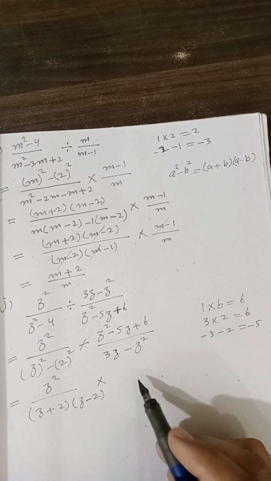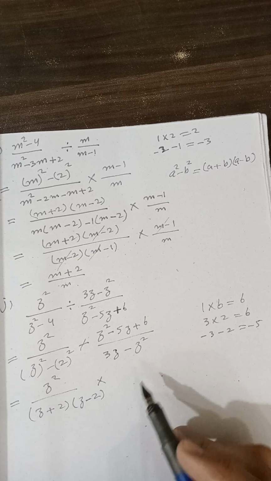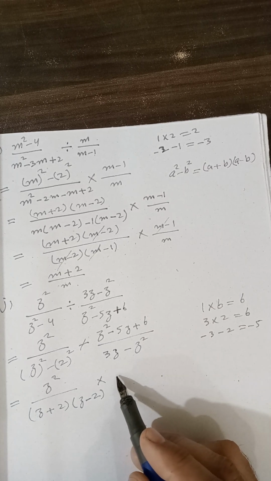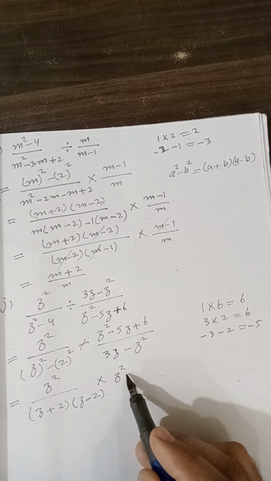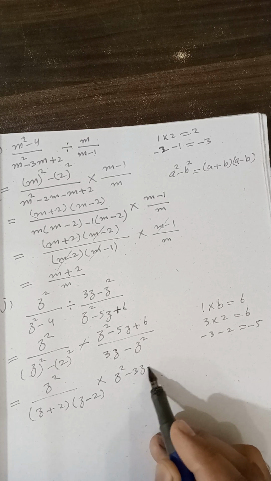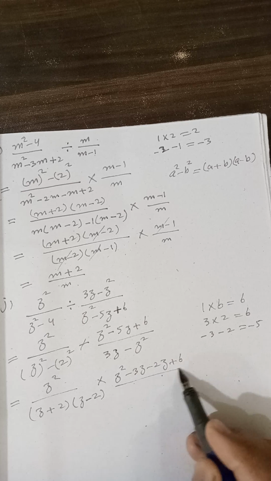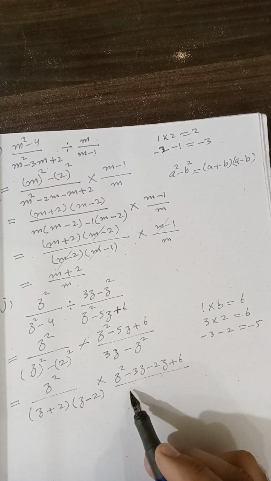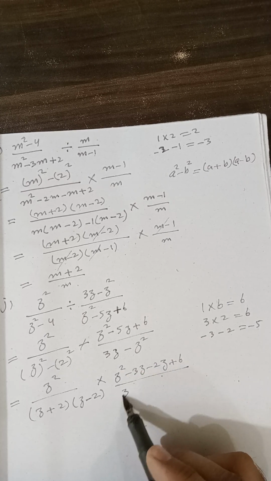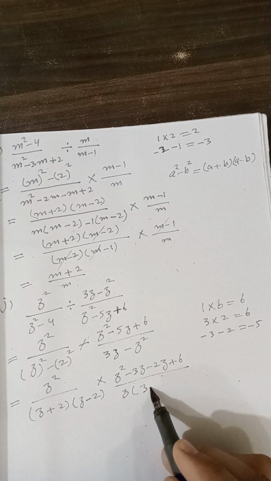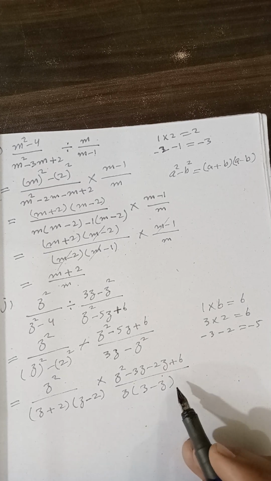Try this pair: z square minus 3z minus 2z plus 6, and from here take z as common, and 3 minus z will remain inside the bracket.